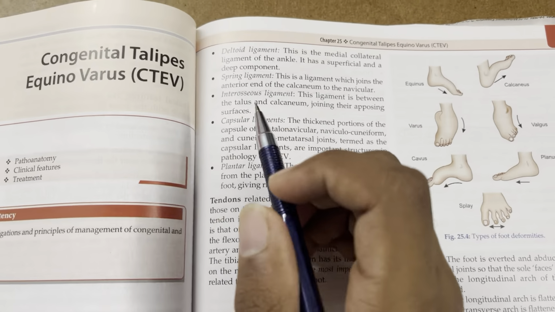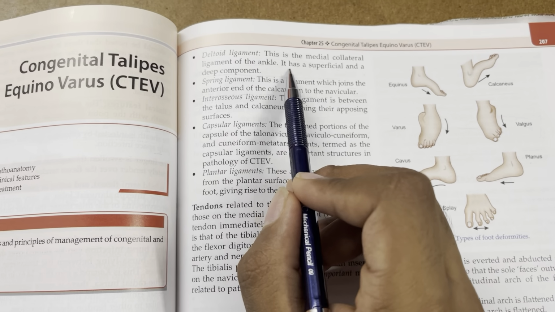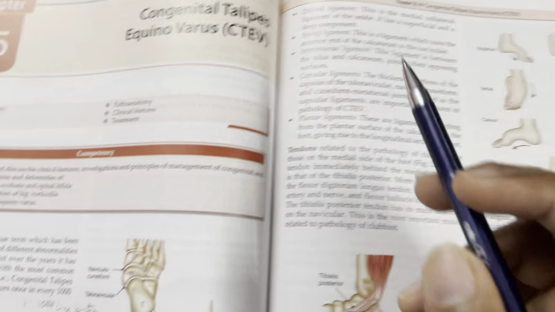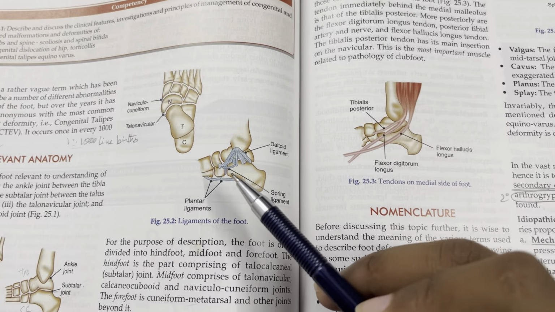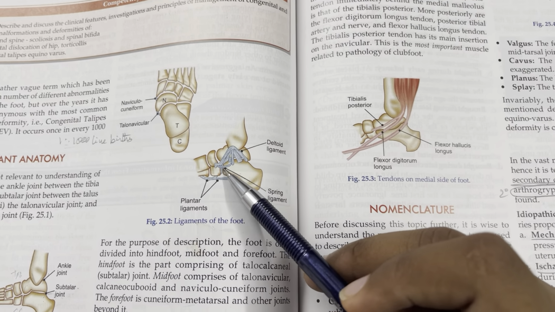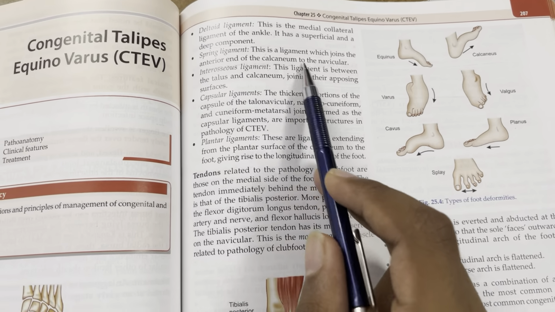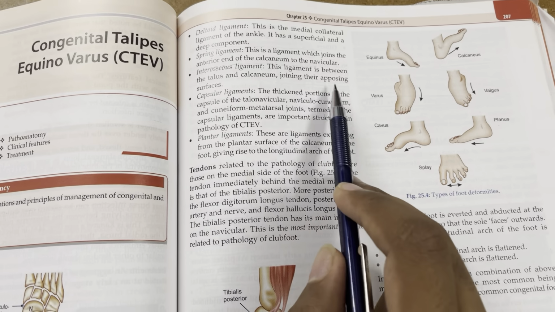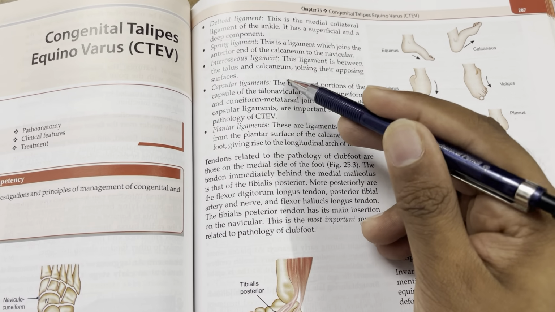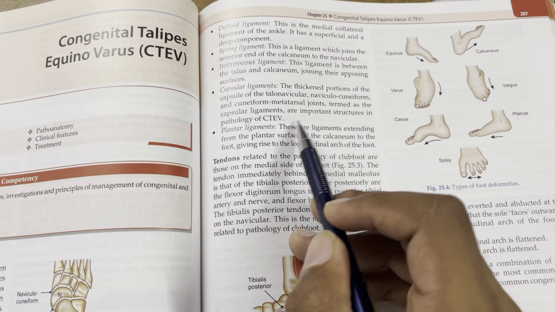So you also have certain ligaments related to the etiology. You have the deltoid ligament, the MCL, medial collateral ligament of the ankle with superficial and deep components. The spring ligament joins the anterior end of the calcaneum to the navicular. Then you have the interosseous ligament between the talus and the calcaneum. Then the capsular ligaments: here we said TN, then NC, then cuneiform metatarsal. All these joints have capsular ligaments. They're important structures in the pathology.